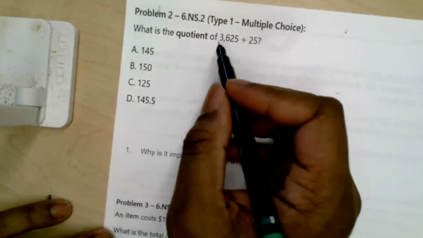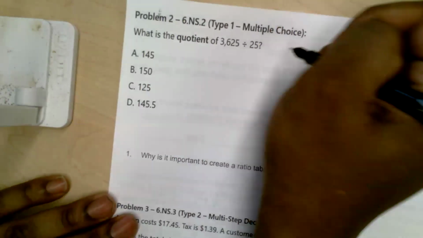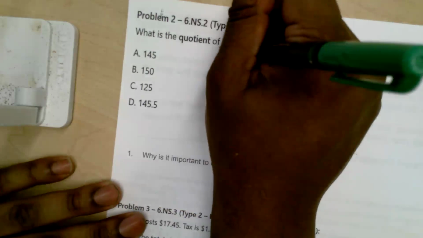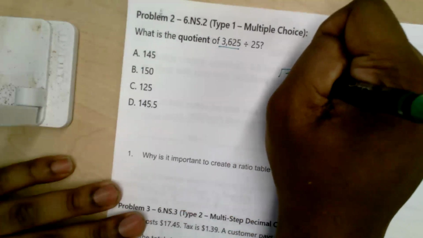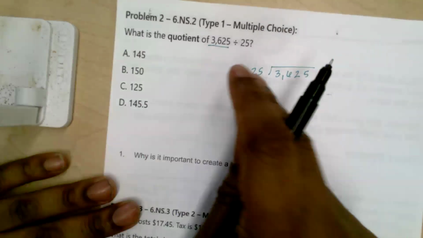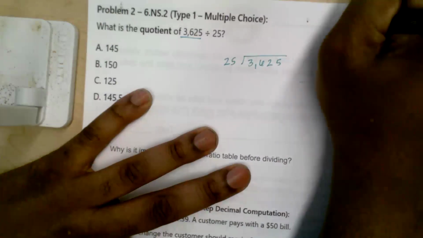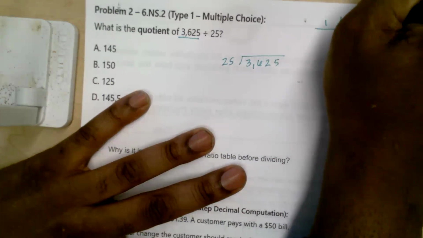What is the quotient of 3,625 divided by 25? So you want to go ahead and notate that the first number goes under the house, as we know. After you set it up, then you want to create your multiples. Even though this is a simple one, 1 group of 25 is 25.